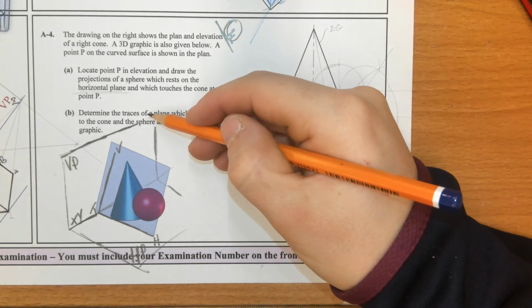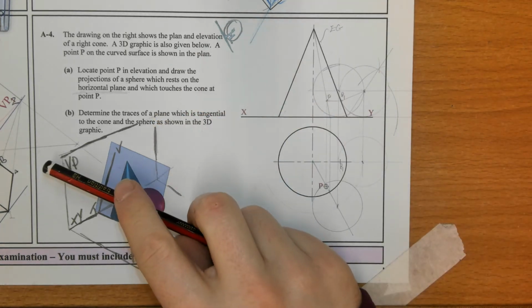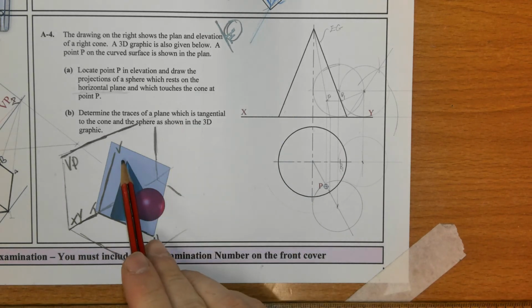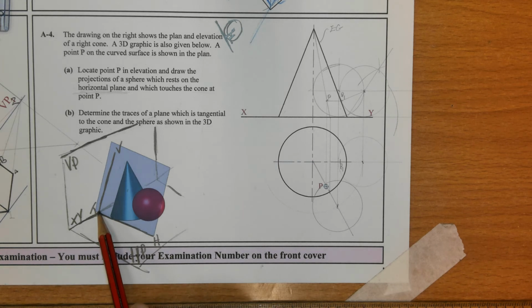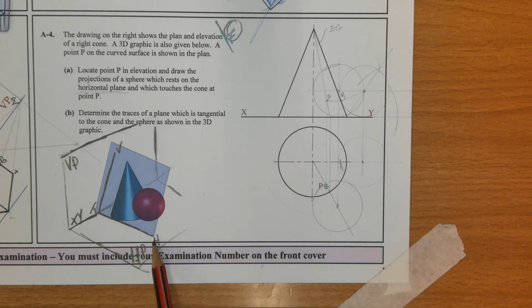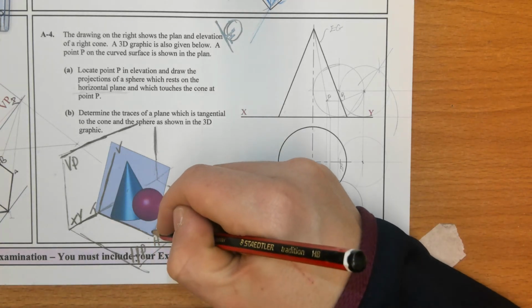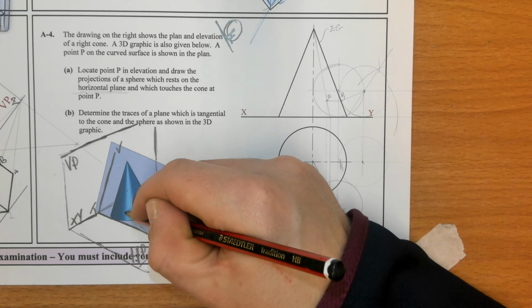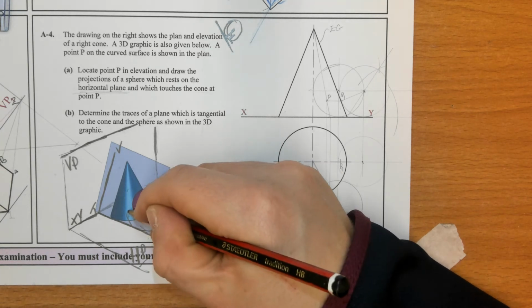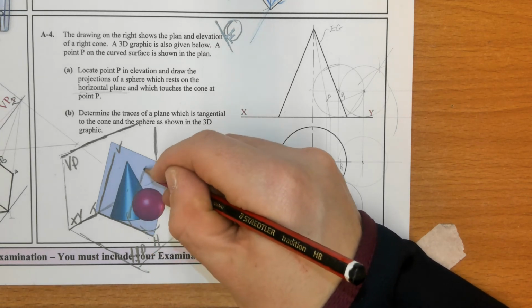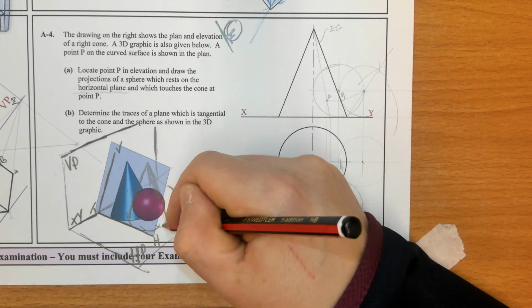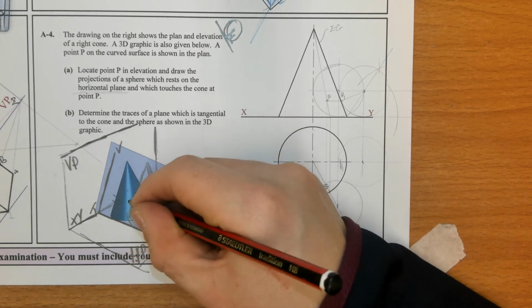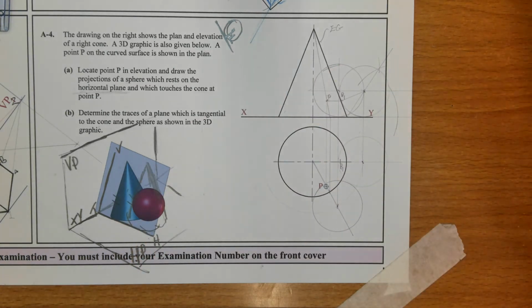part D, determine the traces of a plane which is tangential to the cone and the spheres. You have to determine where this blue surface that touches the red sphere and the cone intersects the vertical plane and the horizontal plane. Look, that line HT and VT, they're the traces. So what we're going to do to solve this is we're going to wrap the sphere with a cone that has the same base angle as the extreme generator. So they're tangential. So how do we do this?